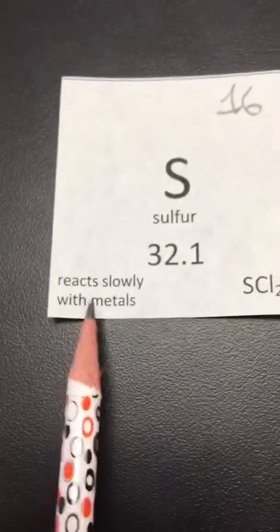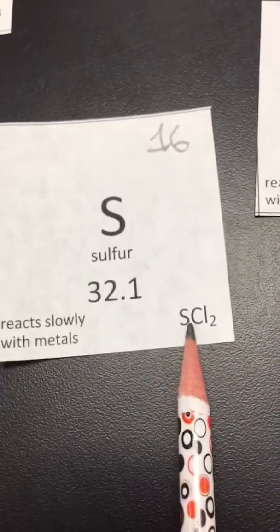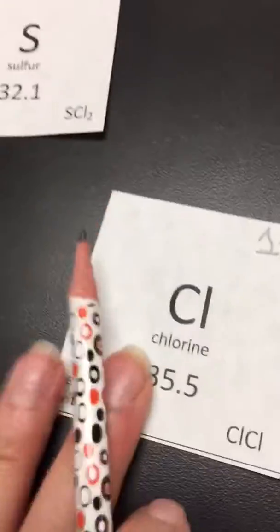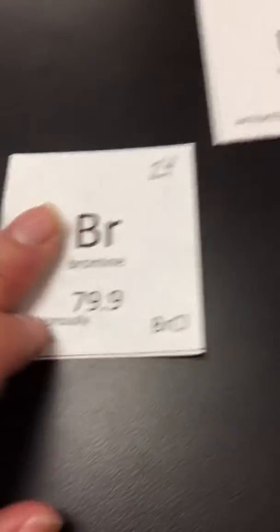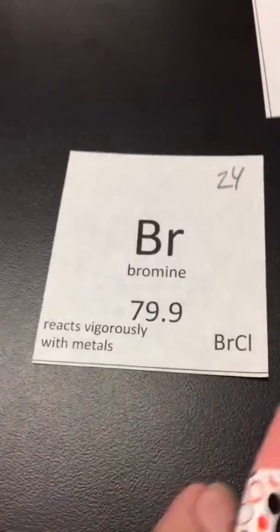So here, when I got to sulfur, still reacts with metals, but this is 1-to-2. So I'm going to throw him back. Chlorine, on the other hand, reacts violently with metals, and it's 1-to-1. So I'm going to go ahead and make him a triangle. Over here to selenium, slowly with metals, but a 1-to-2 ratio. So I'm going to put him back. Bromine, on the other hand, vigorously with metals and a 1-to-1 ratio. He's going to be a triangle.